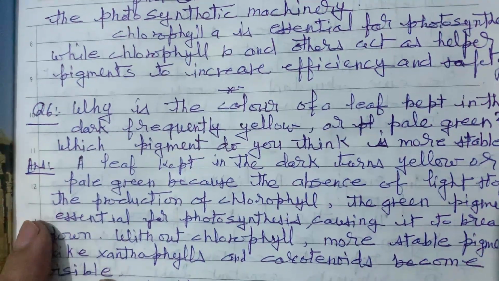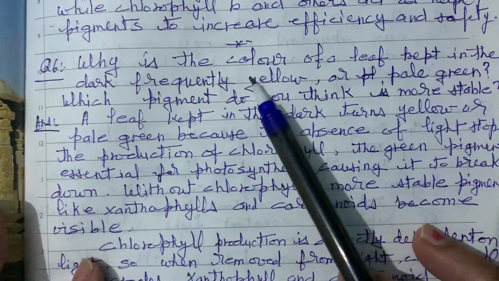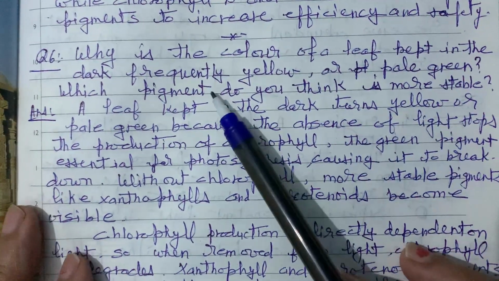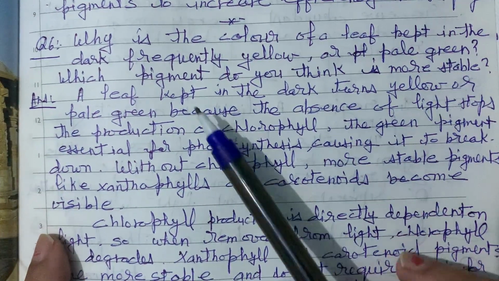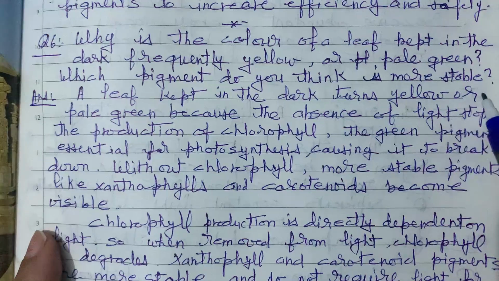Your next question: why is the color of a leaf kept in the dark frequently yellow or pale green? Which pigment do you think is more stable?